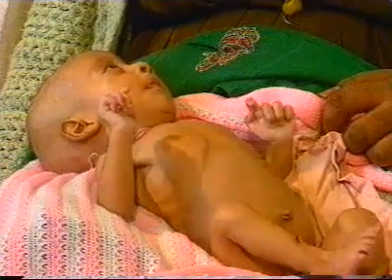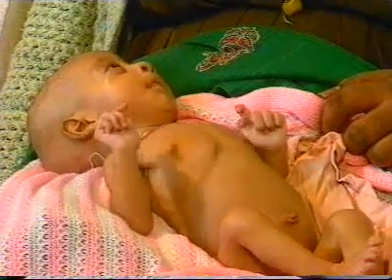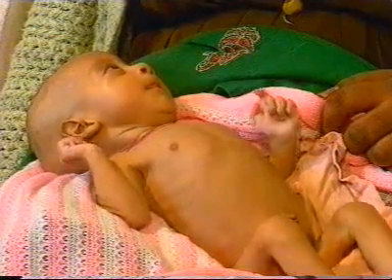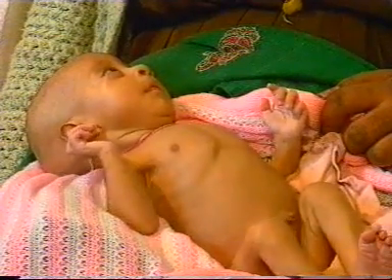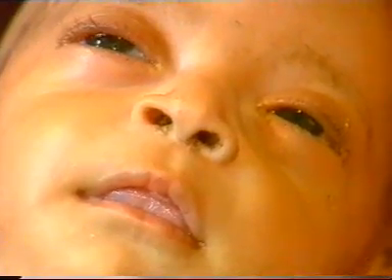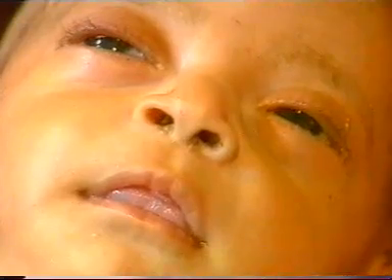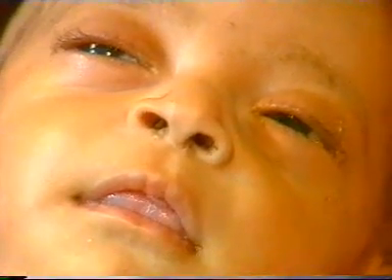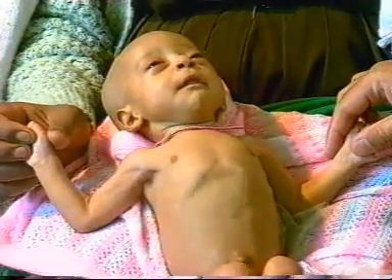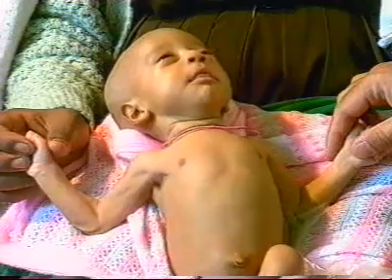Next, we looked for severe chest indrawing. We decided that Gemma did have severe chest indrawing. We decided that Gemma did have nasal flaring. We heard grunting when Gemma was breathing out.